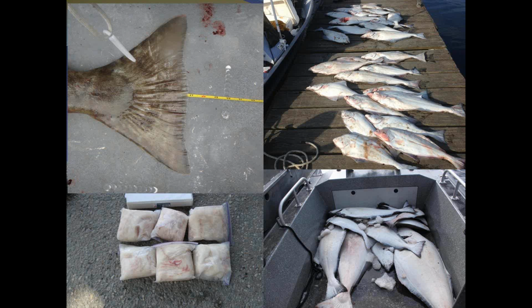The photo you see on the top right there was taken this summer. It's a subsistence halibut fishing trip. One individual on board had 27 halibut. The bag limit is 20. So that person actually forfeited all those halibut to the Pioneer Home in Ketchikan.